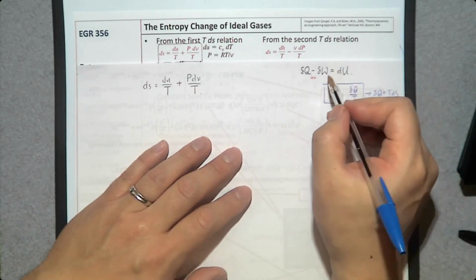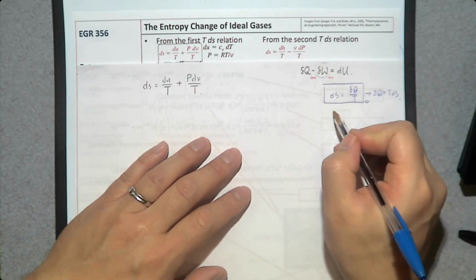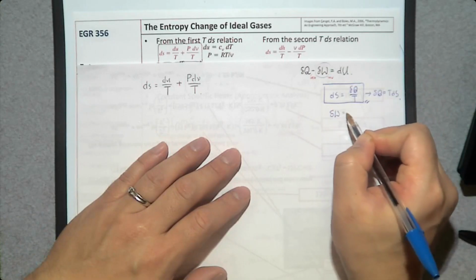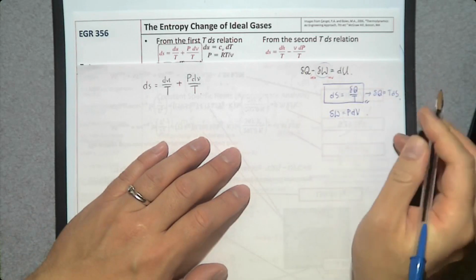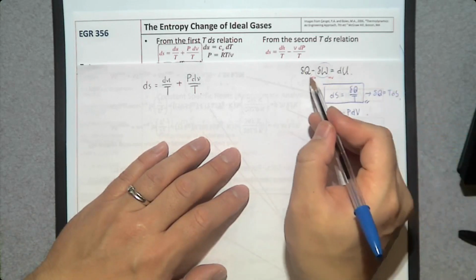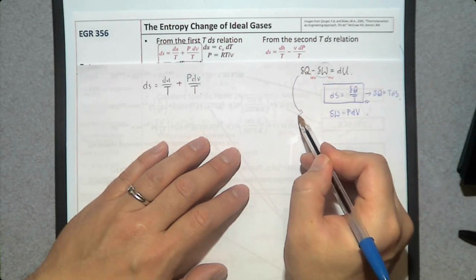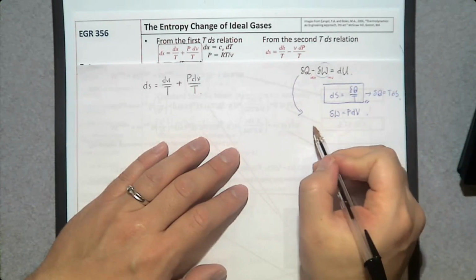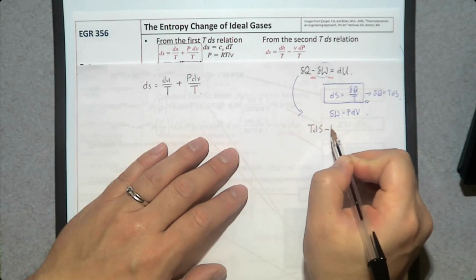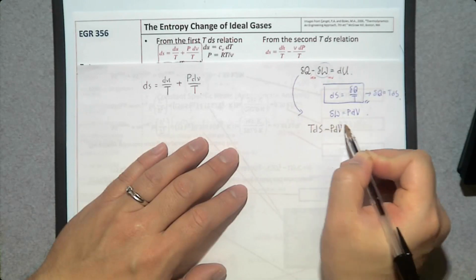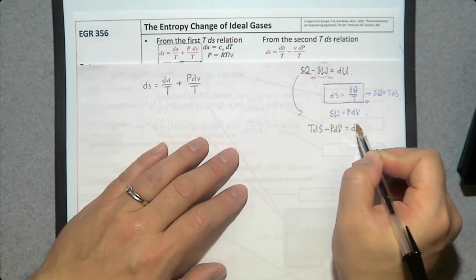What about the work? Work can be determined by pressure times volume, PdV. So this equation can be written as TdS minus PdV is du.